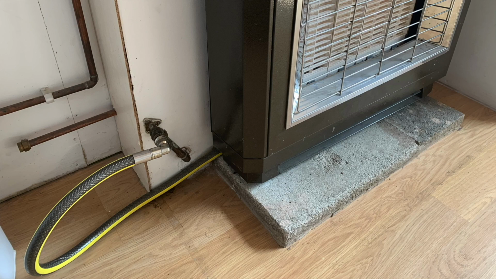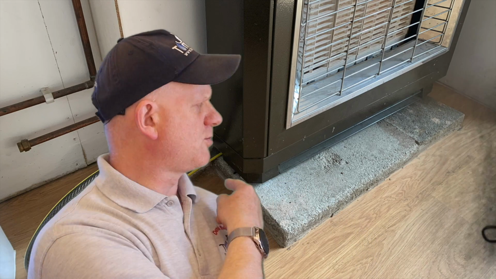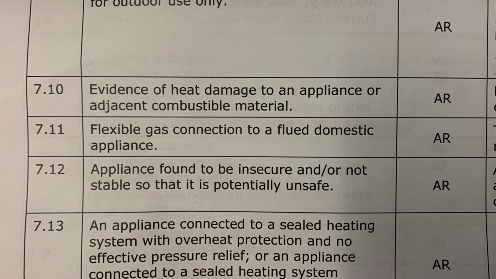Now this picture represents you going to do a landlord report again, and this time when you go into the living room you find a flued space heater connected to the gas supply via a cooker hose. What are we going to classify this as? So how have you got on with this one then? Did you ID it? Well, if you did, you'd be wrong, because this comes under 7.11. Flexible gas connections to a flued domestic appliance is categorised as at risk.